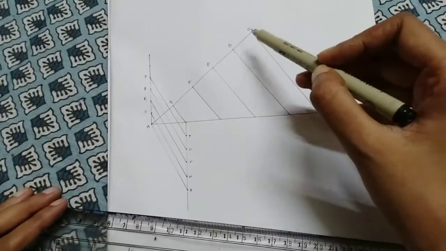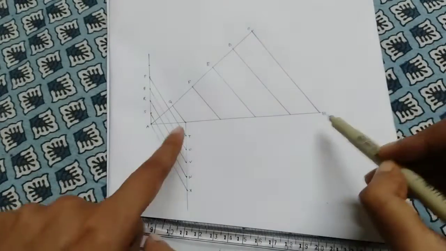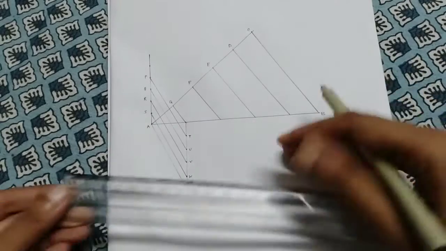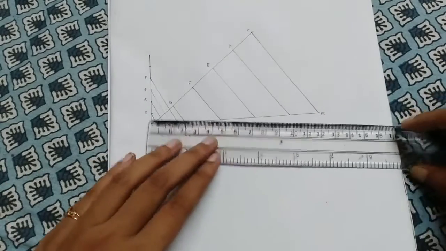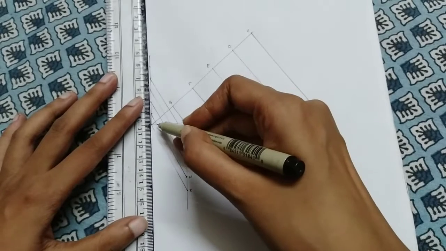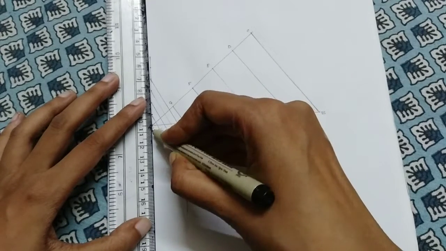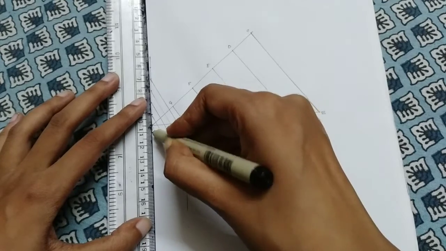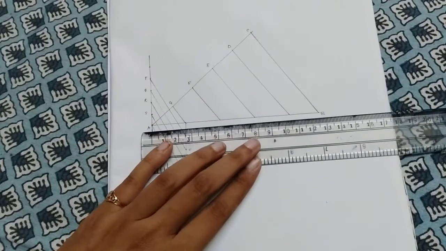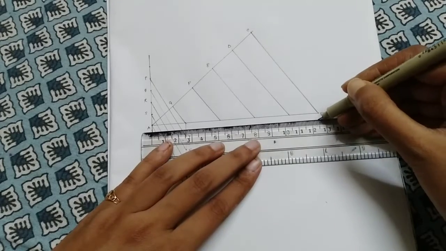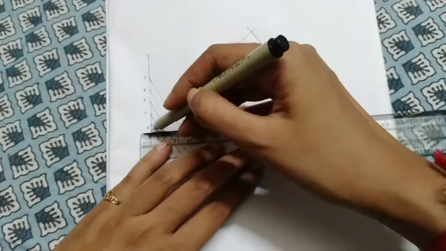Now put all the names of each and every point. Here is the primary division and here is the secondary division. Now the next step is to highlight these points. We have to draw another line, just to enhance that, to make the primary and secondary division proper.